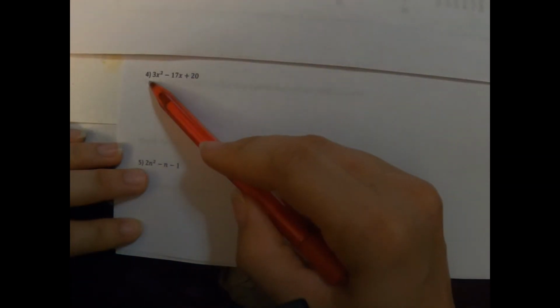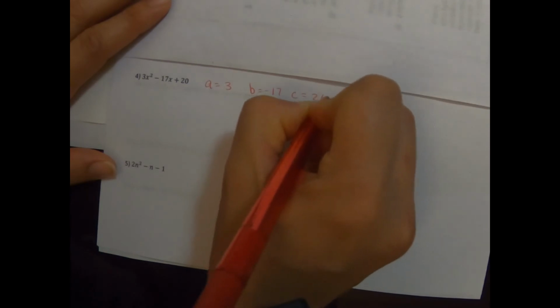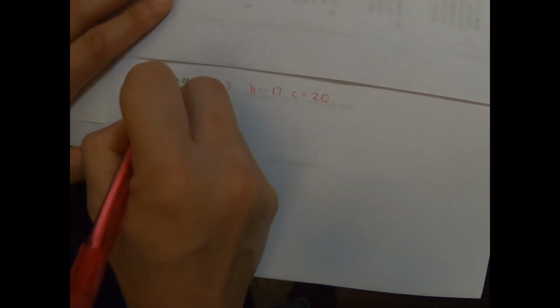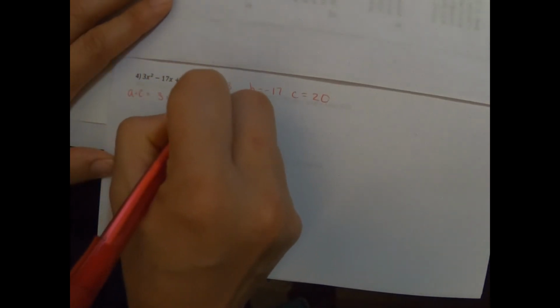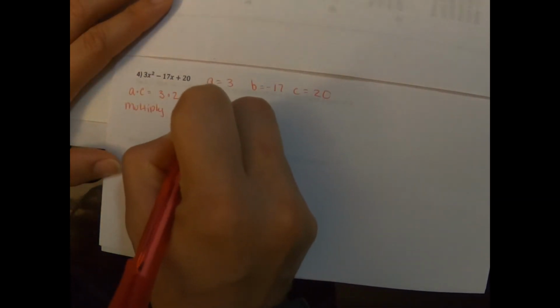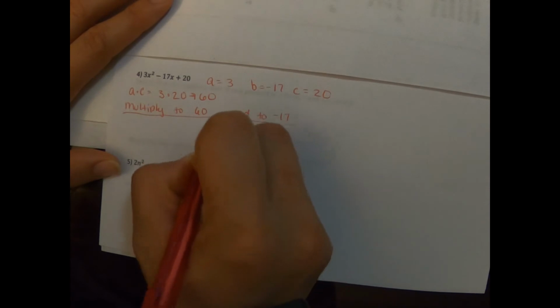All right, picking up where I left off, number 4. I'm going to make a list of A, B, and C. We'll do A times C. Need to find numbers that multiply to 60 and add to negative 17.